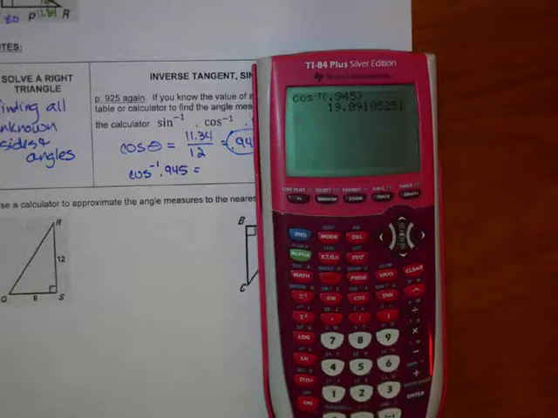Did you get it? So what I'm saying is, if you know the ratio of the two sides, you can use the calculator to find the angle measure. Make sense? Yeah. Yes.